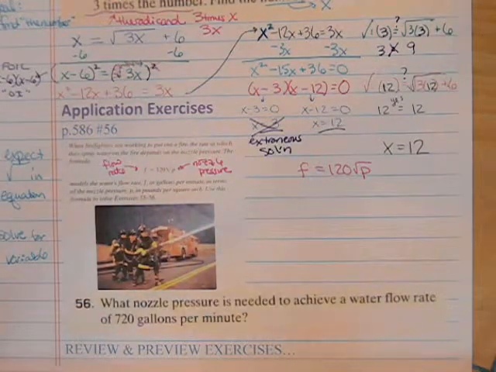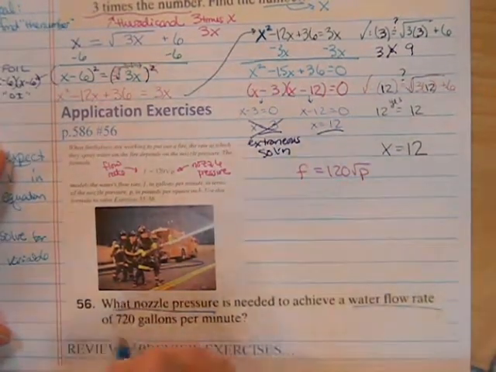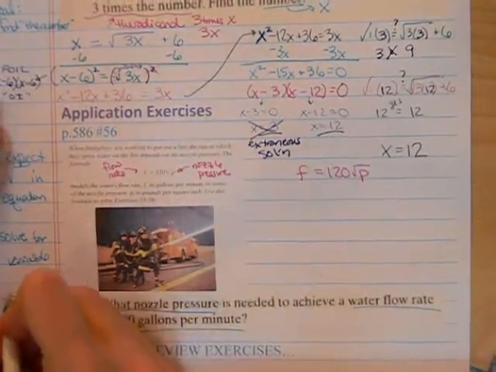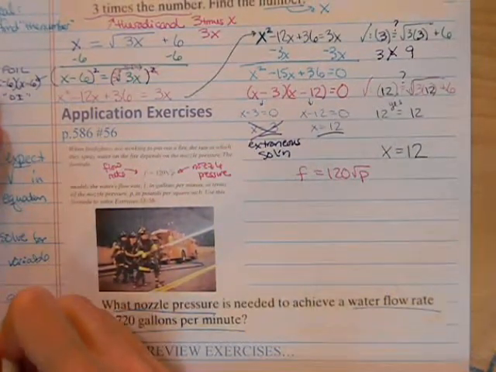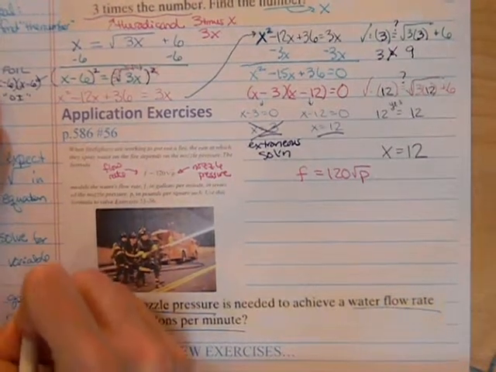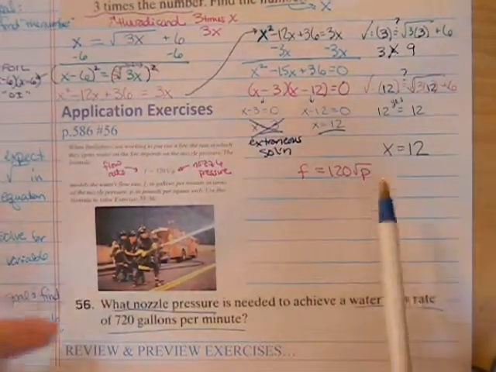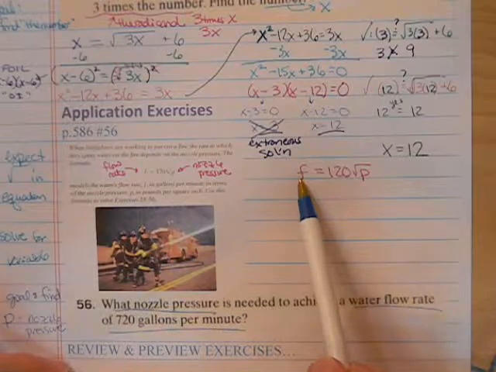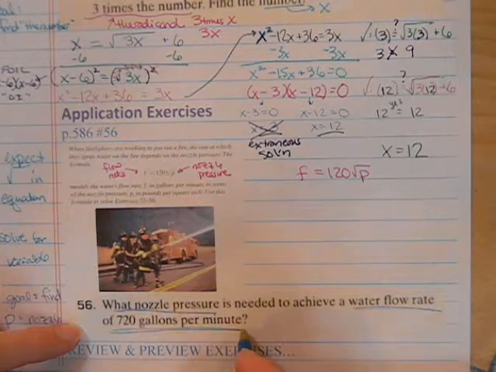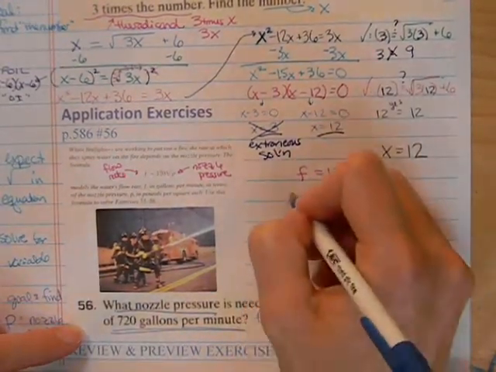What does 56 ask? What nozzle pressure is needed to achieve a water flow rate of 720 gallons per minute? So they're asking what the nozzle pressure is. So our goal is to find P, the nozzle pressure. Which means that since we have both P and F unknown in our formula, they're going to have to give us F, and indeed they do. Water flow rate of 720 gallons per minute, our flow rate. So F equals 720. That's what we're going to start by plugging in.